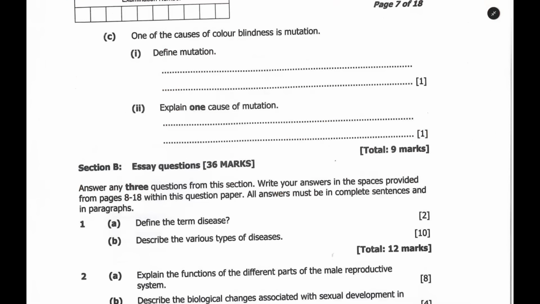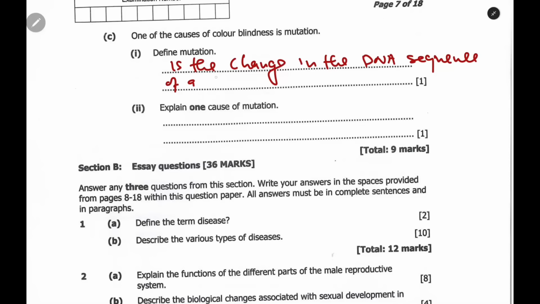What is mutation? Define mutation. Mutation refers to a change in the DNA sequence of an organism, which can occur in genes or chromosomes.